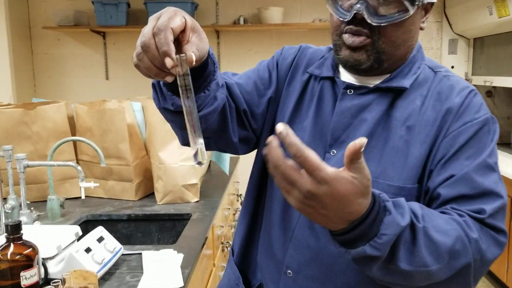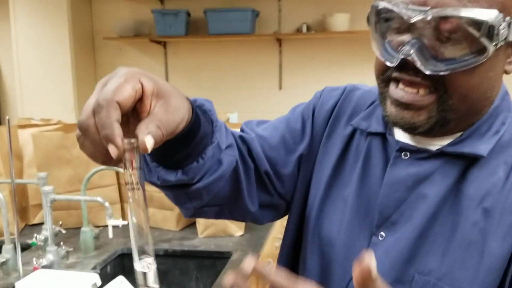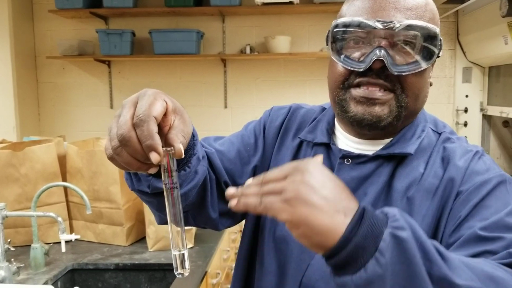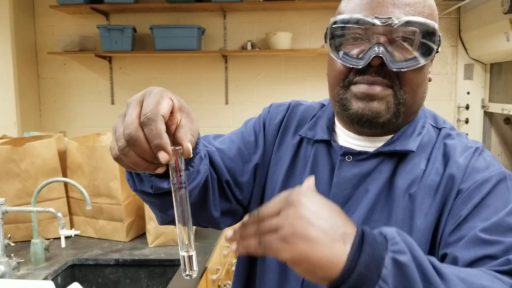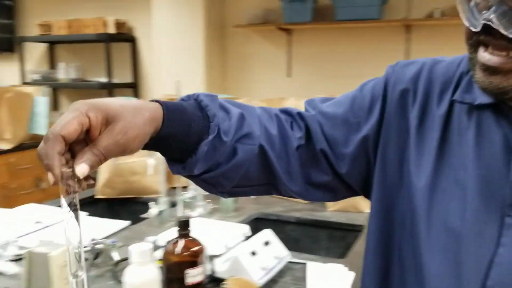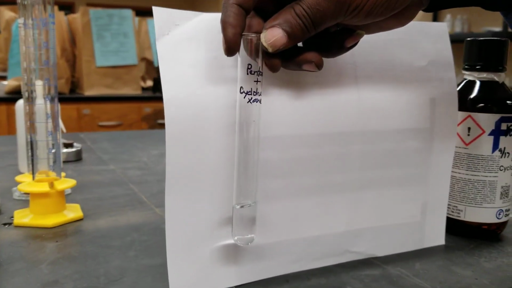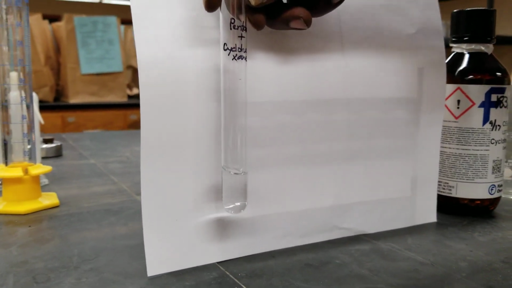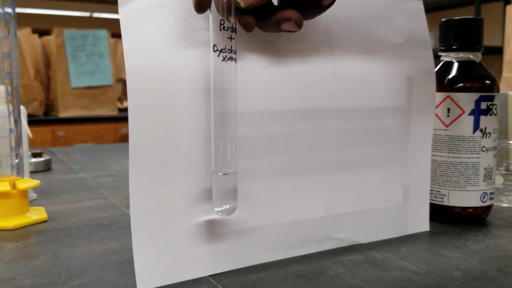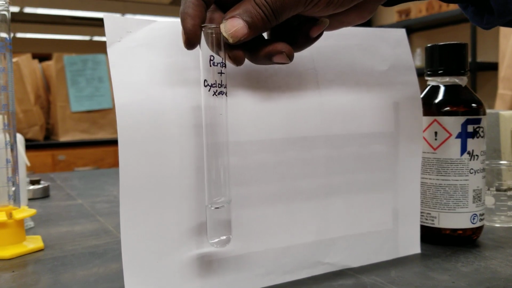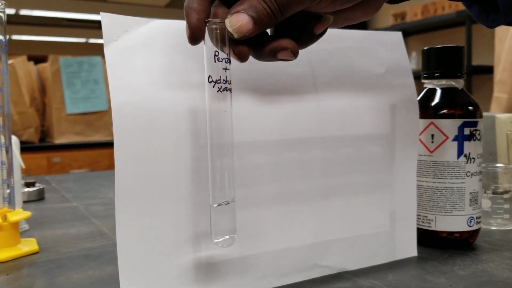In the case where we are looking at liquid to liquid, if they don't dissolve because they have different densities, they'll actually come out as different layers. And so in this case, I don't see any layers, do you? So this one kind of mixed nicely. Pentane and cyclohexane. All right, moving to the next one.